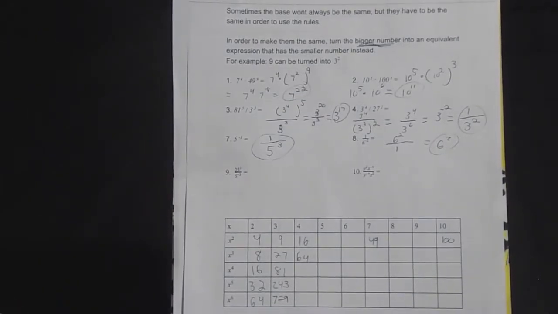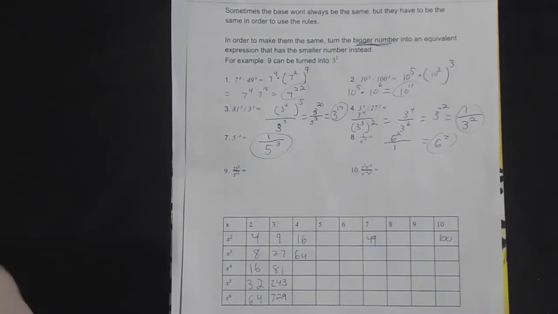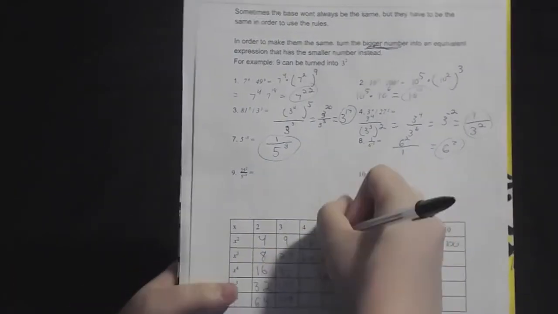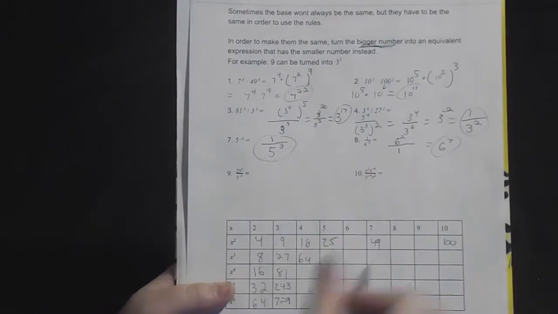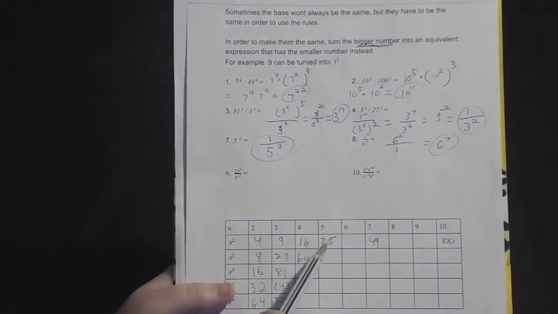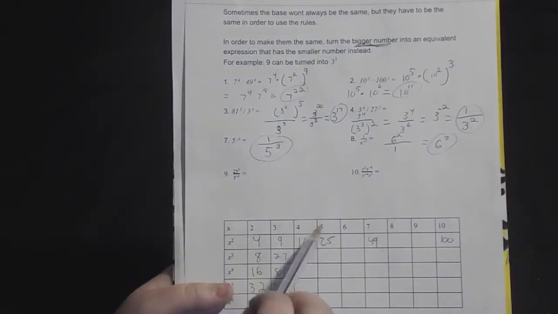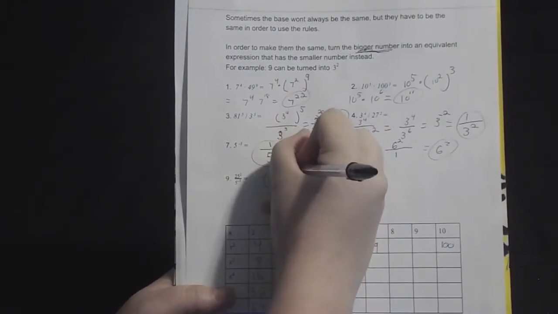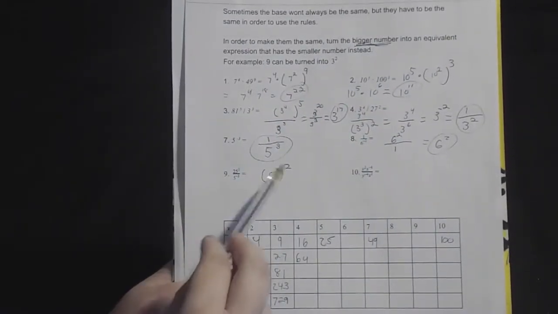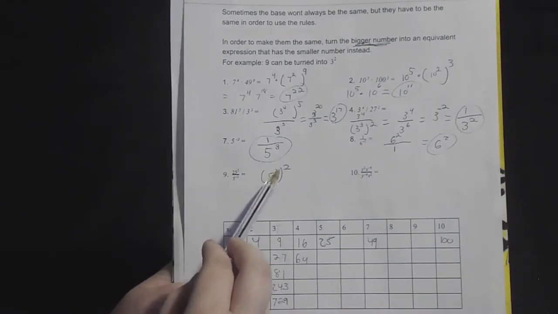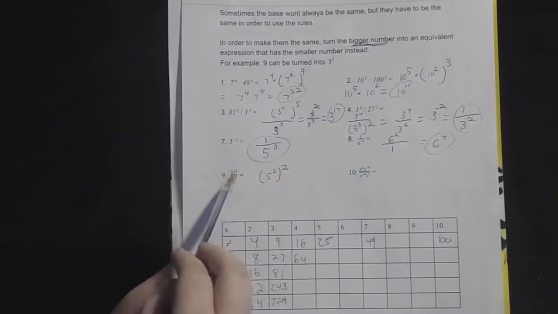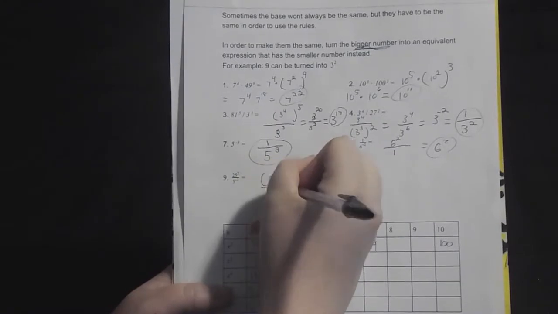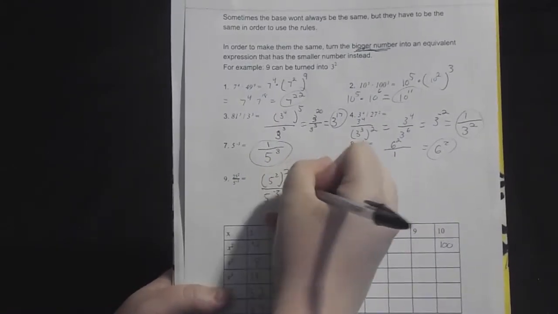Okay. So now for 9, I have a 25 and a 5. Well, if I had my 5s filled out, I would see that 25 is 5 squared. Because 5 times 5 is 25. So instead of 25, I'm going to write 5 squared. However, remember 25 is being squared. So if I'm writing 5 squared, I still need to square that because 25 is being squared. Over 5 to the negative 3.